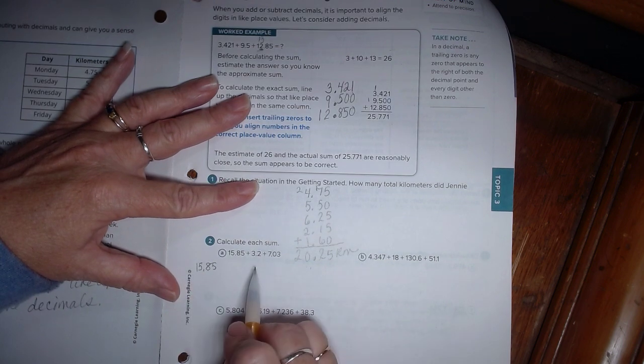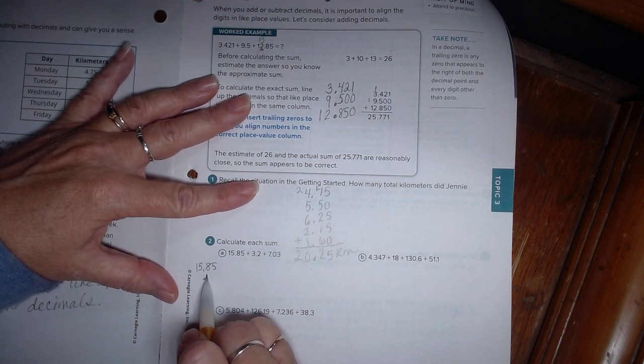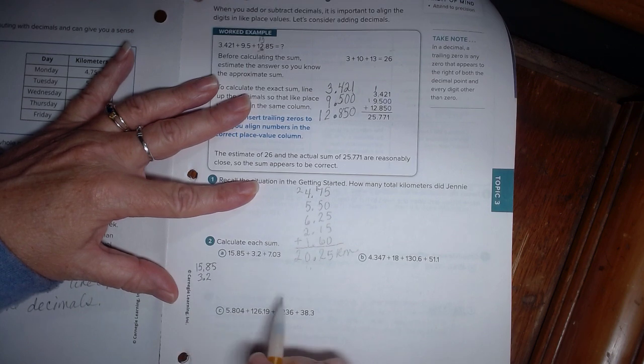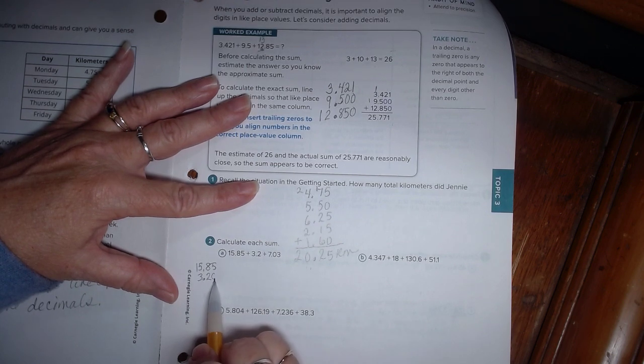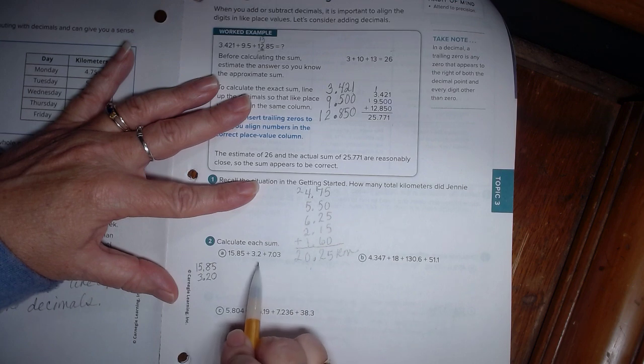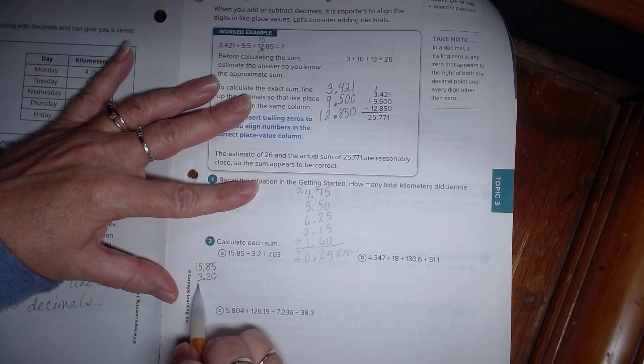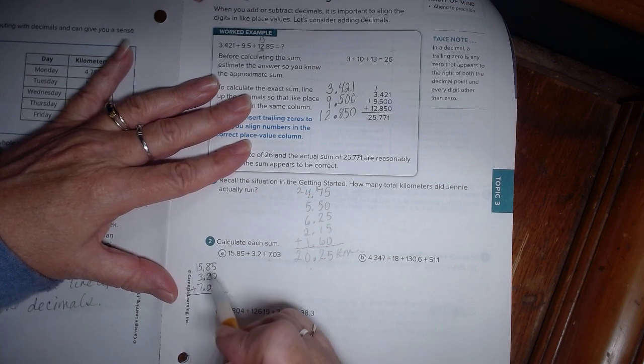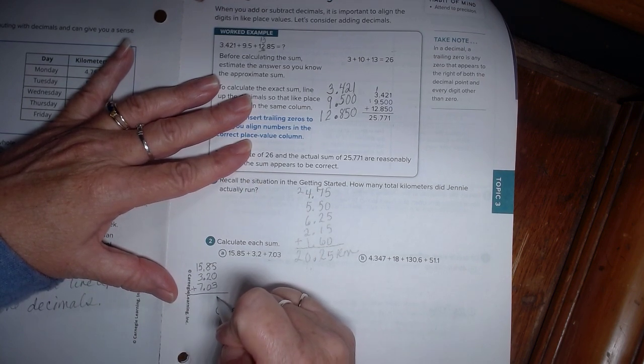Remember, I need to line up the decimals. So I'll put the decimal there and form the numbers in around it. I'm going to put a trailing 0 there, and then 7 and 3/100. If you can write small and keep things in alignment, then you don't need the graph paper. If you struggle with that organization, then get the graph paper. It will help so much.